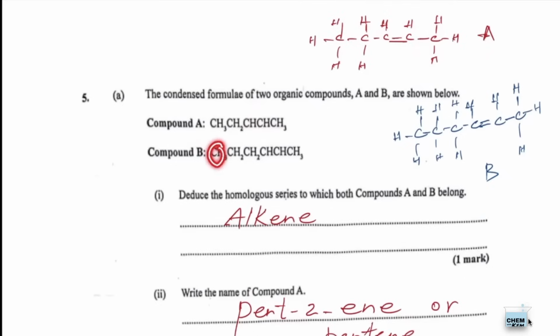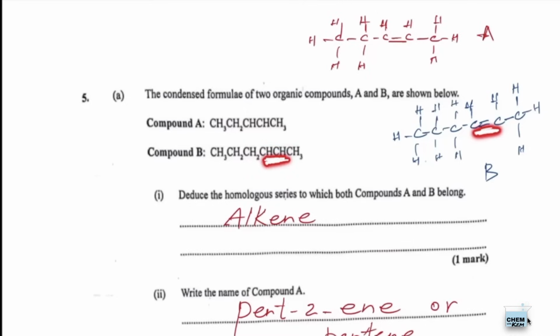So CH3, CH3. There's a CH2, first CH2. Second CH2, yep. Then there's a CH, the first one, and there's a second CH. So we know that there's a carbon-carbon double bond right there where they have the CH and the CH. There is your unsaturation. It doesn't have the maximum number of hydrogens that can hold on the carbon. And then there's a CH3 at the end.